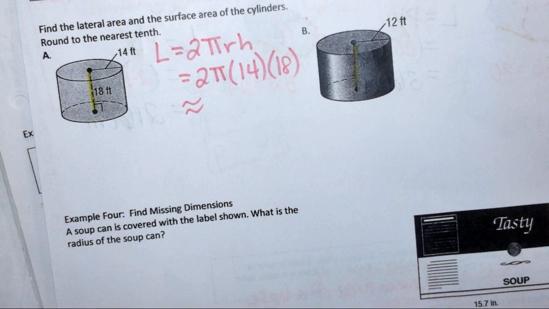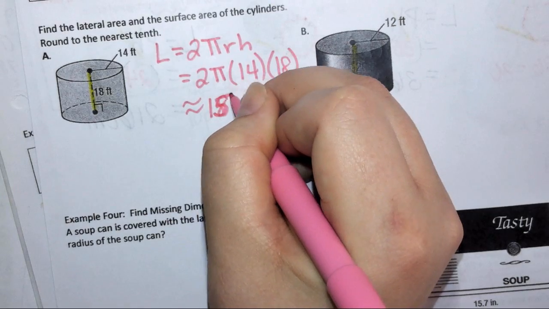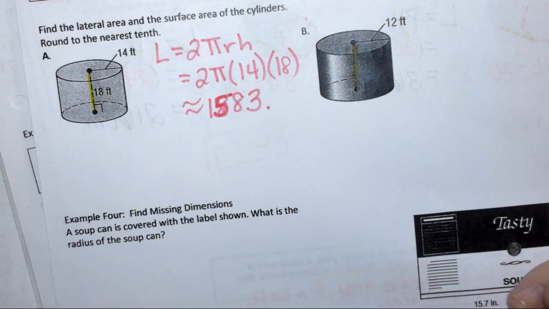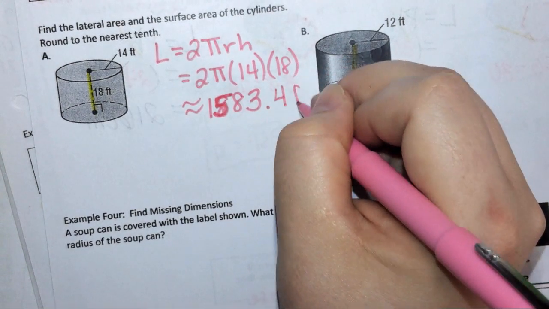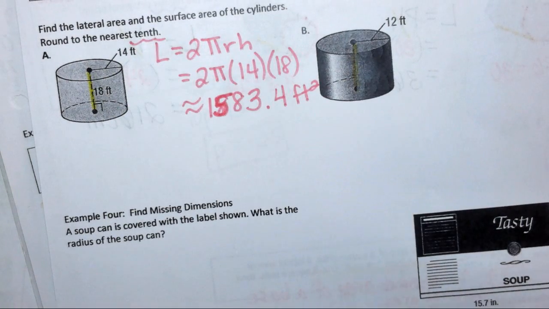I don't believe you. Okay, and then read the directions and tell me what you got again. Okay, so Danya is reading the directions, because I've started counting off, because you can read with the best of them. 10th means 1 decimal place, so it's 1583.4.